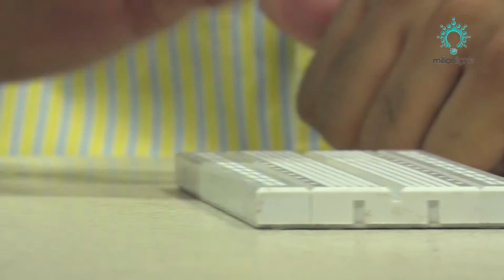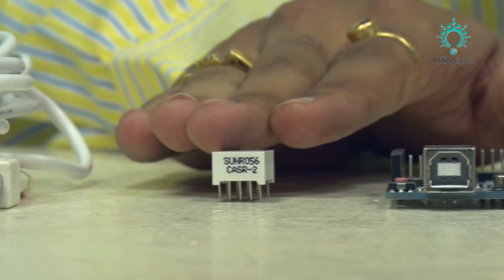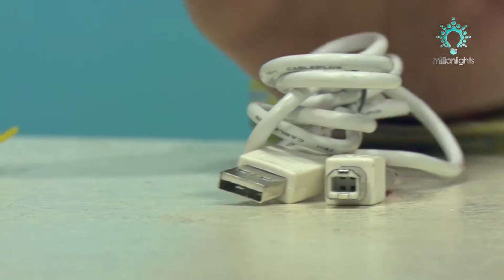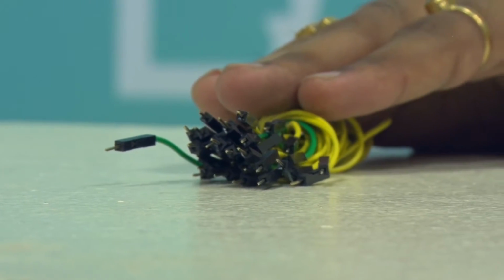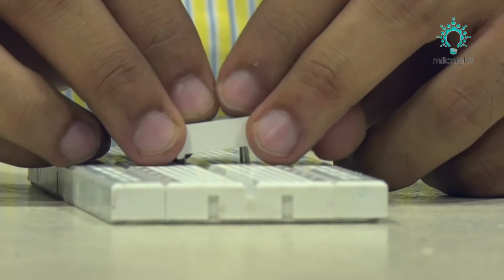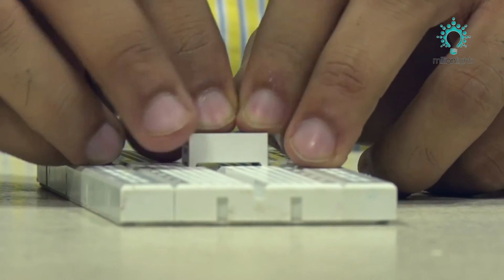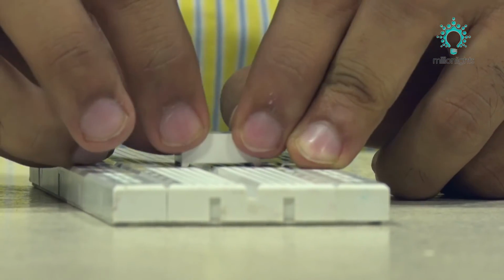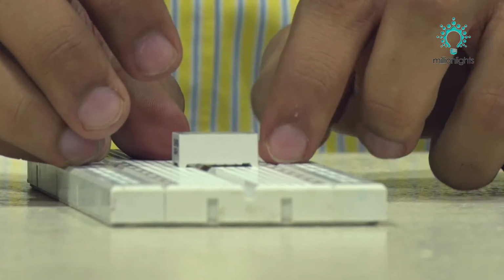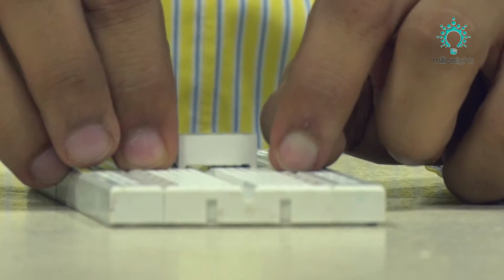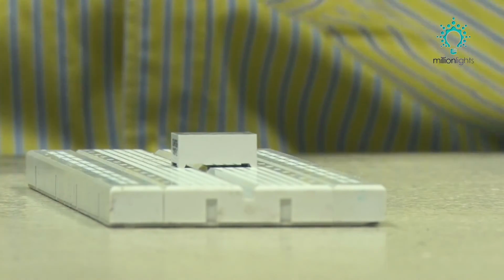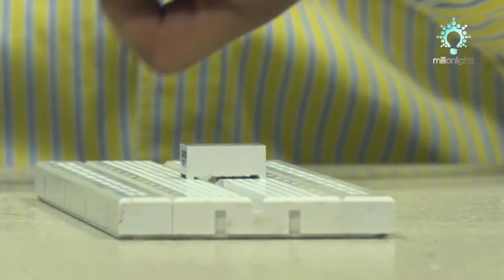For building this circuit, we require breadboard, Arduino, 7-segment display, USB cable, and connecting jumper wires. Now first we'll start with mounting the 7-segment display on the breadboard. Now it takes some time to fix the slots. Okay, so I mounted this here. This is the top part and this is the bottom part. Now we'll start making the connections with the help of these jumper wires.